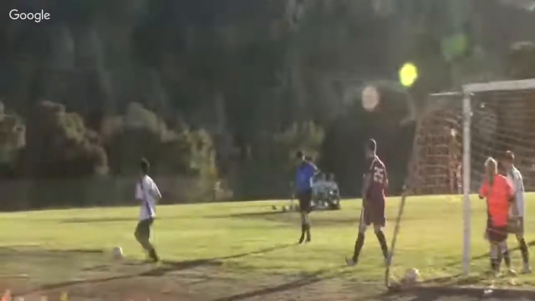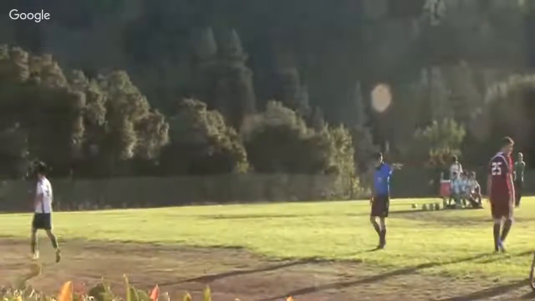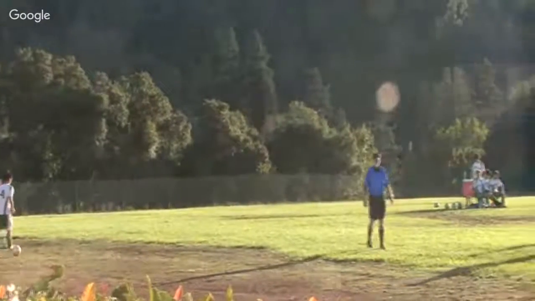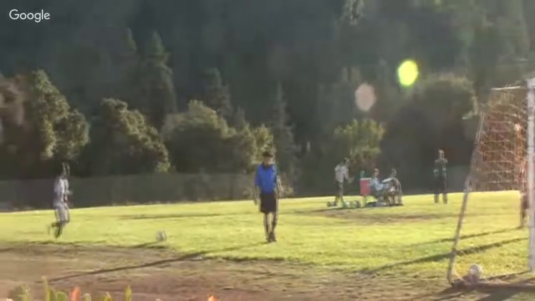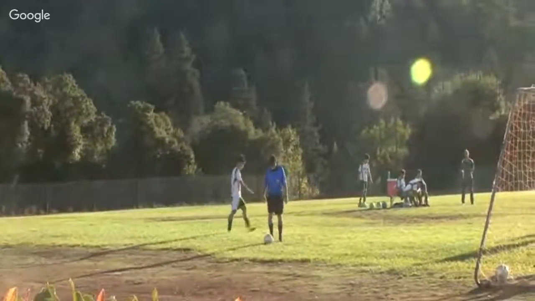Crossed over to the middle. No one was able to get it, and we have a goal kick. So that was crossed over the middle. No one was able to get it. The ball went out of bounds.